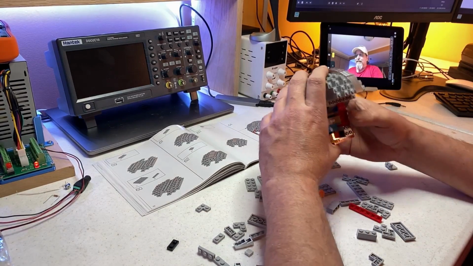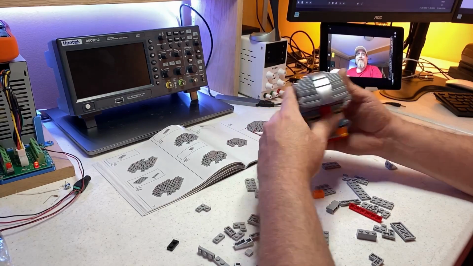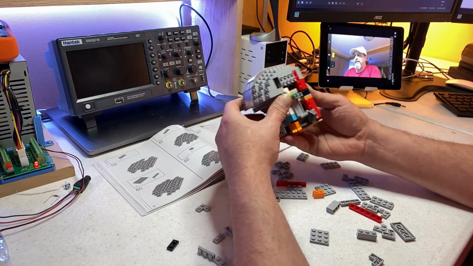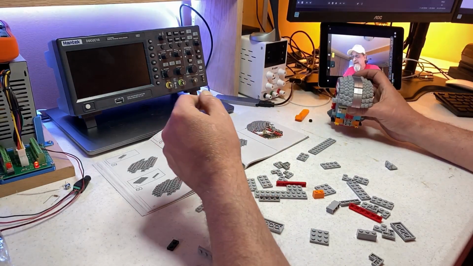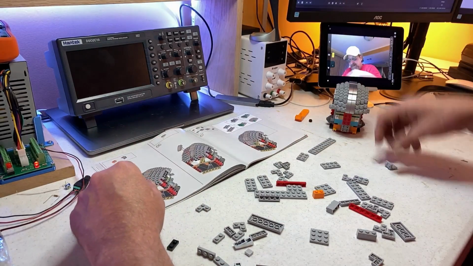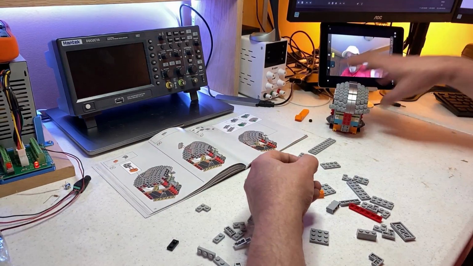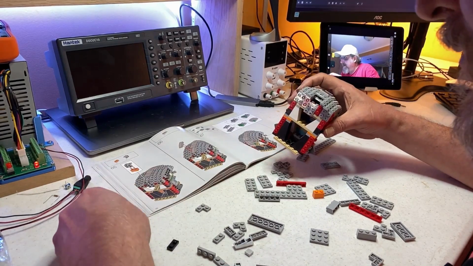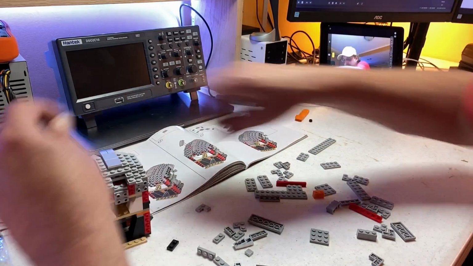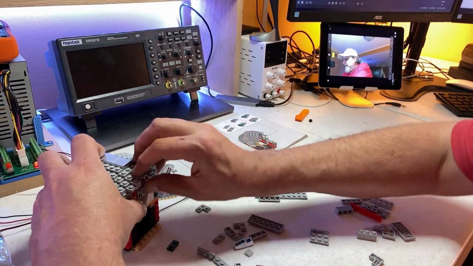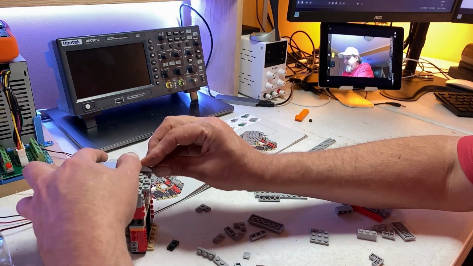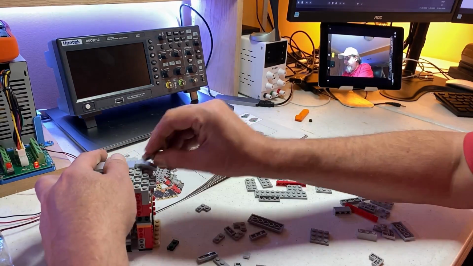Wow, this is solid. Holy cow. Well, there we go. There's the start of the top. This is going to be heavy. Wow. Damn. Oh, I got more going here. Oh, there we go. We got 1, 2, 3, 4. 1, 2, 3, 4.